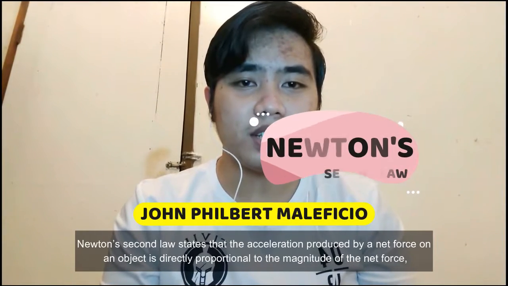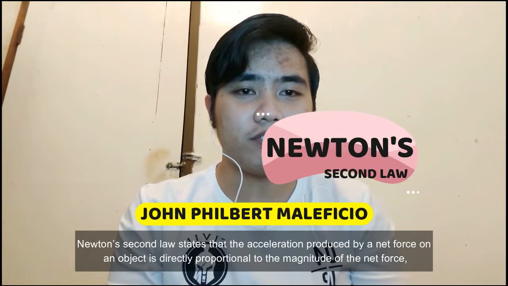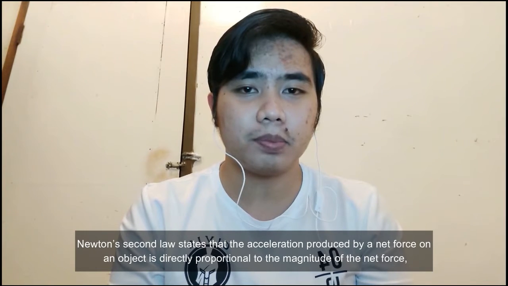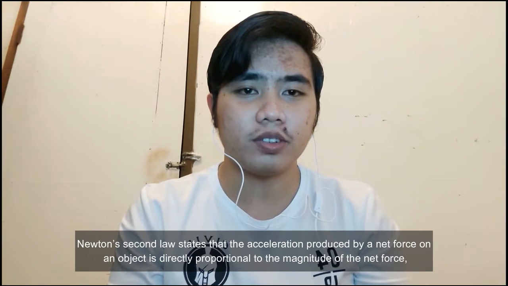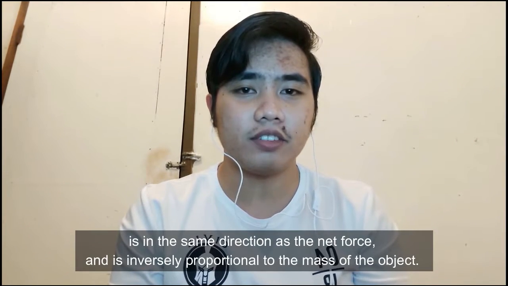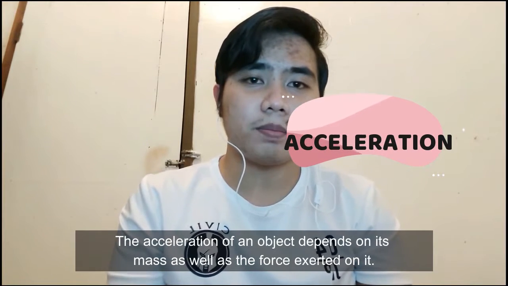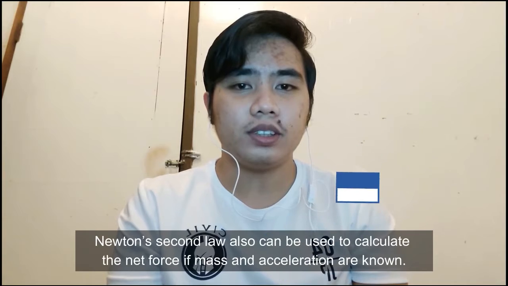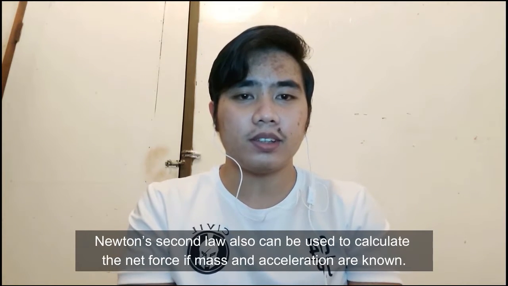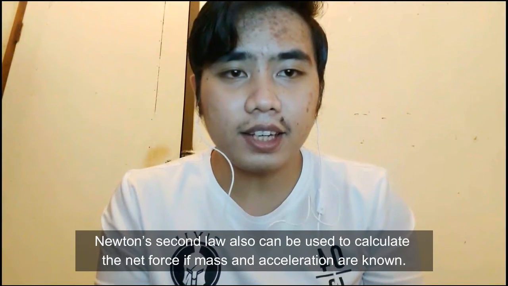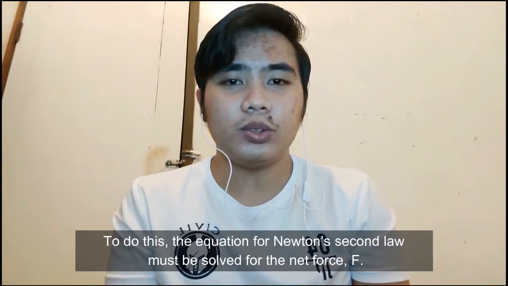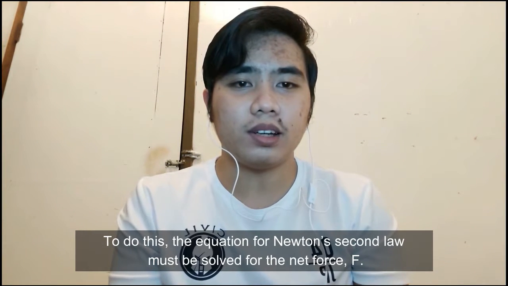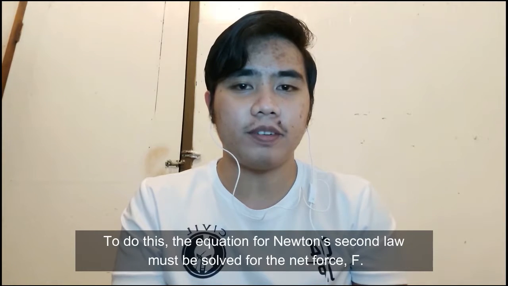Newton's second law states that the acceleration produced by a net force on an object is directly proportional to the magnitude of the net force, is in the same direction as the net force, and is inversely proportional to the mass of the object. The acceleration of an object depends on its mass as well as the force exerted on it. Newton's second law can also be used to calculate the net force if mass and acceleration are known. To do this, the equation for Newton's second law must be solved for the net force F.